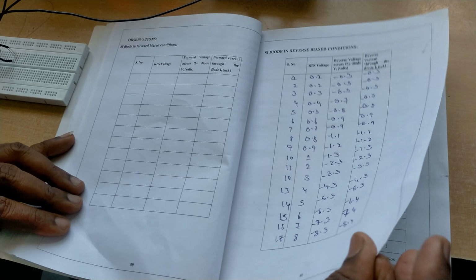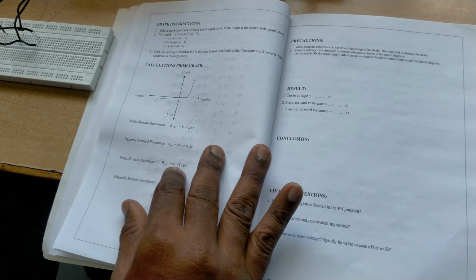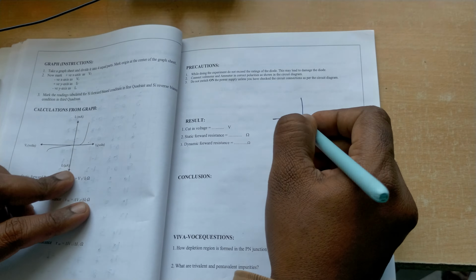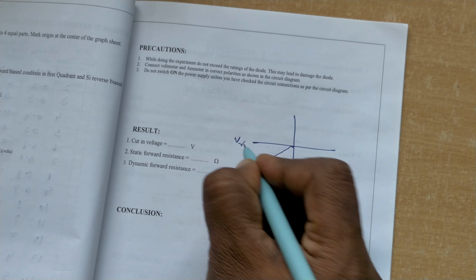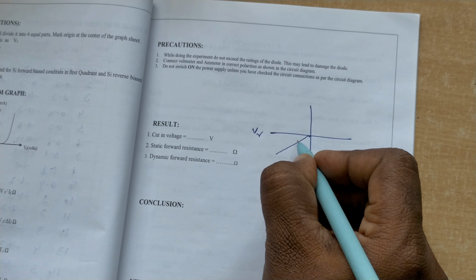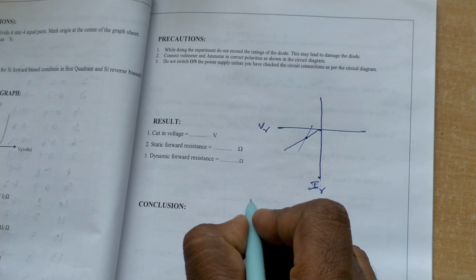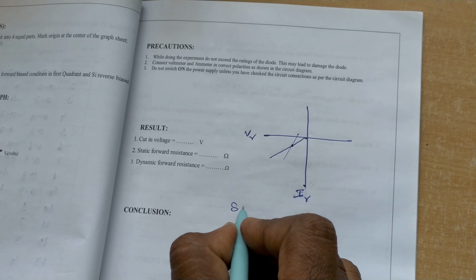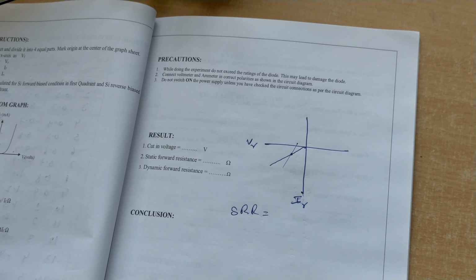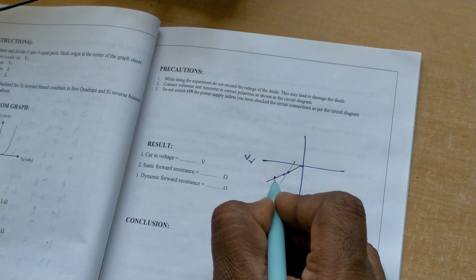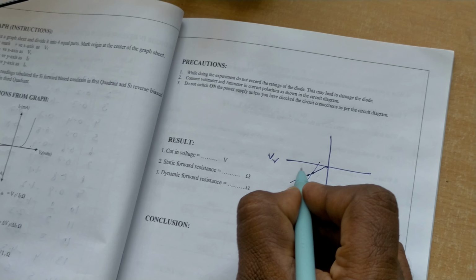After that we have to draw a graph for the reverse bias also. For the reverse bias, the graph will come almost like this. Here this is IR, the reverse current, and this is VR, the reverse voltage. For this also draw a line at one point, and here you find the static reverse resistance. Next, take two points, one here and one here, and take this one as V2, I2 and this point as V1, I1.